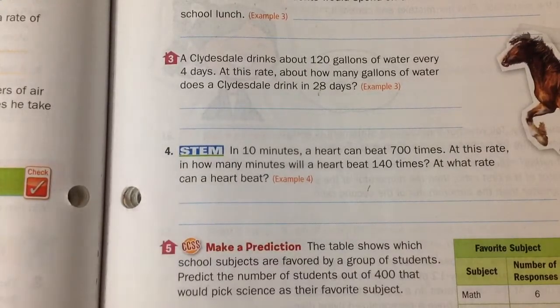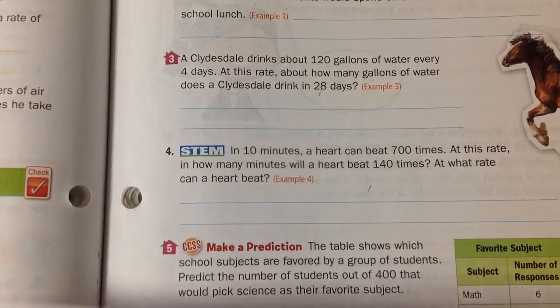As you can see, guys, there are many ways to solve this, many ways to enter these problems, many pathways. Let's go to number 5.